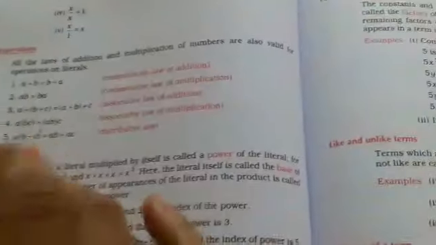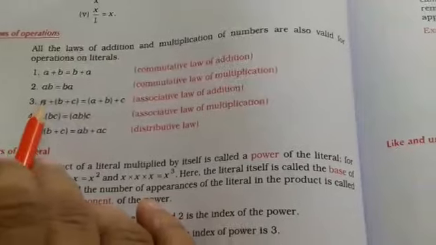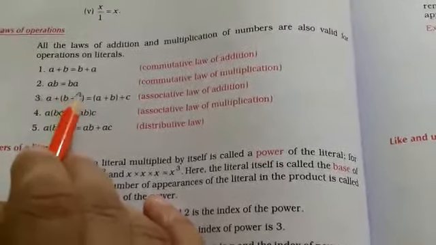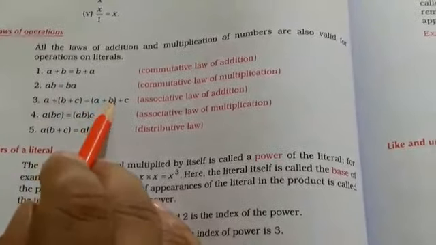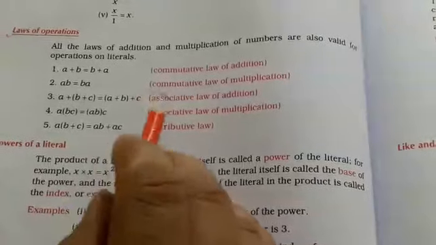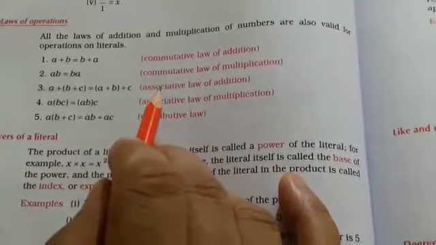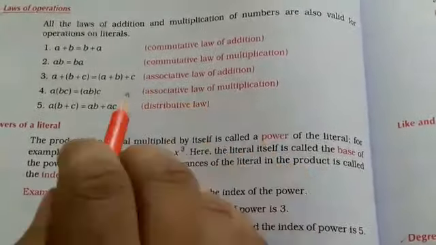Similarly, the third example is a plus, inside the bracket, b plus c, bracket close, which is equal to bracket open a plus b bracket close plus c. This is called the associative law of addition.